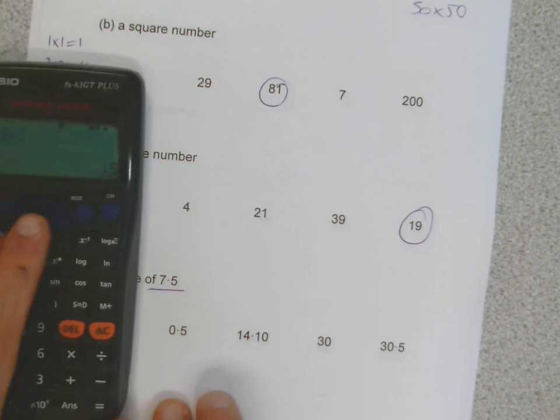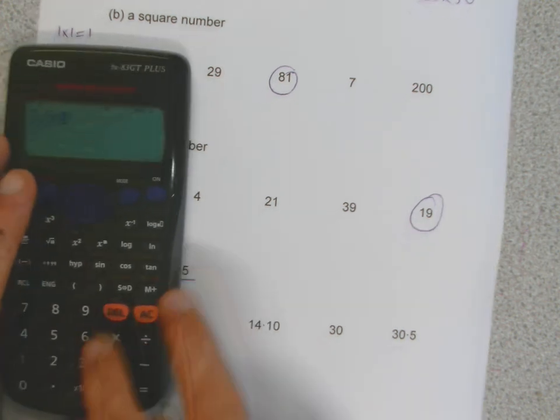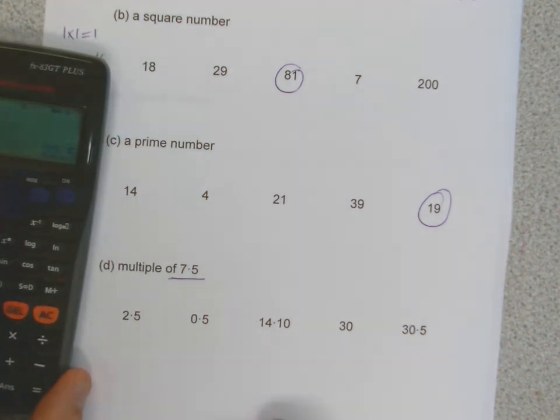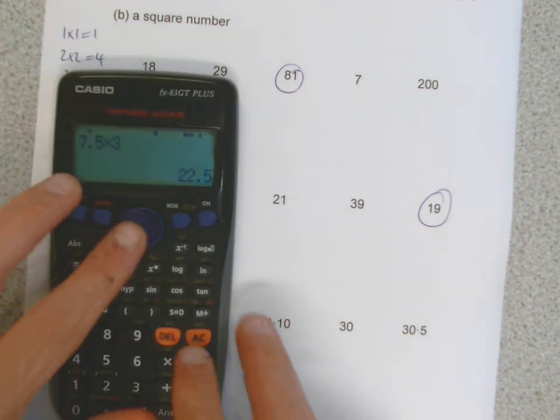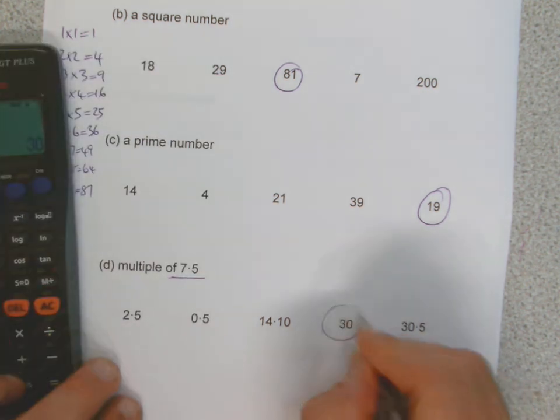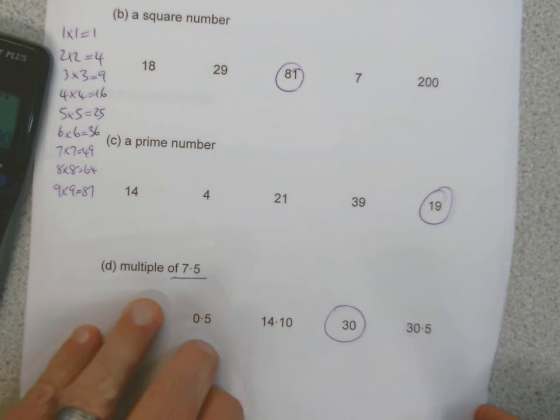Is that in the list? No. So we do 7.5 times 3, which is 22.5. Is that in the list? 22.5? No. And then we could do 7.5 times 4, 30. That's in the list, is it? Yeah, it's there. So it's got to be that one there.